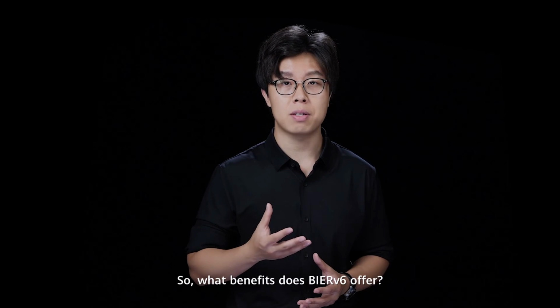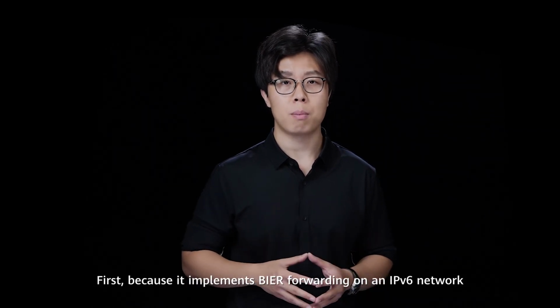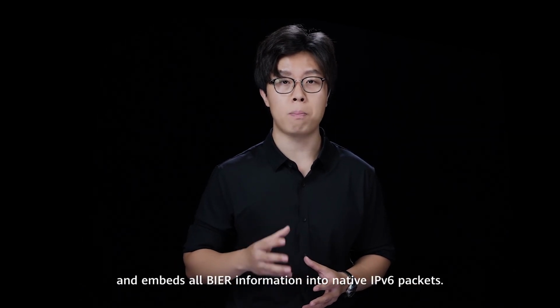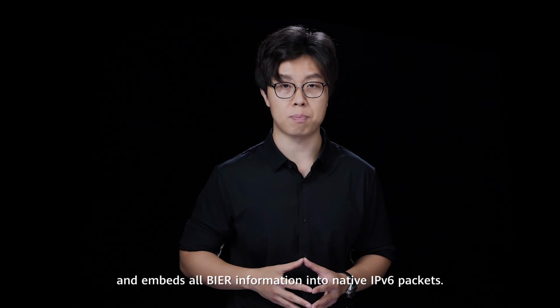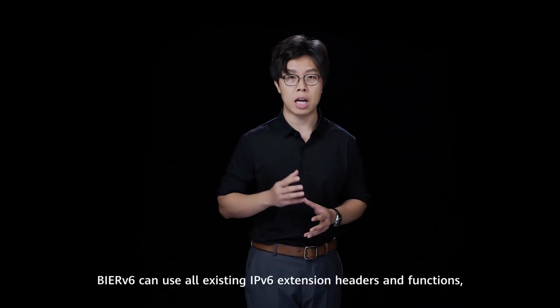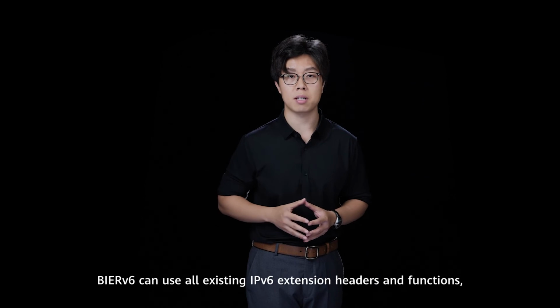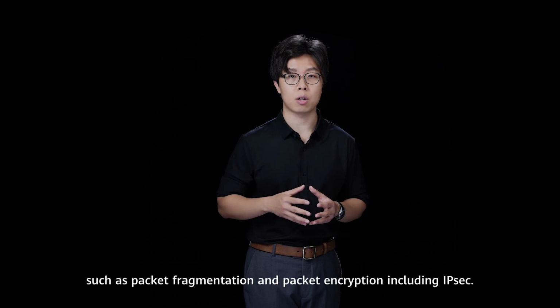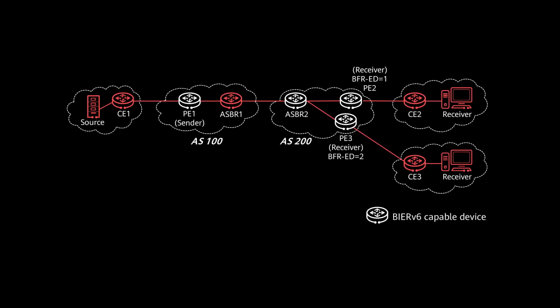So, what benefits does BIERv6 offer? First, because it implements BIER forwarding on an IPv6 network and embeds all BIER information into native IPv6 packets, BIERv6 can use all existing IPv6 extension headers and functions, such as packet fragmentation and packet encryption, including IPsec. Second, because the DA field is a unicast IPv6 address, it allows services to be transmitted across the network, even if they traverse some non-BIER IPv6 nodes.